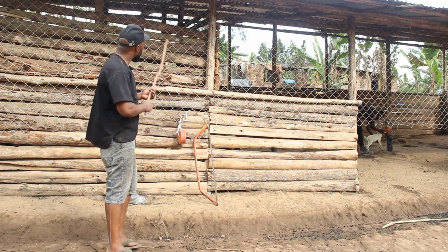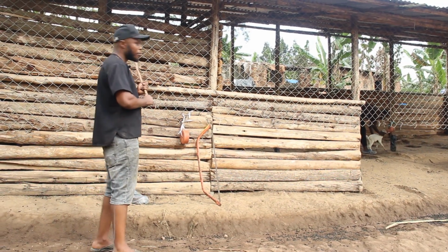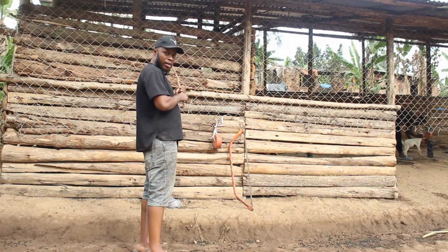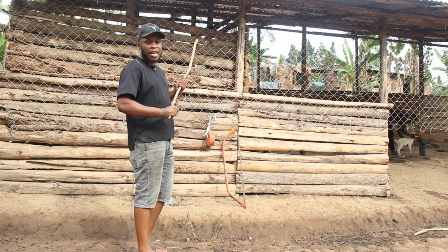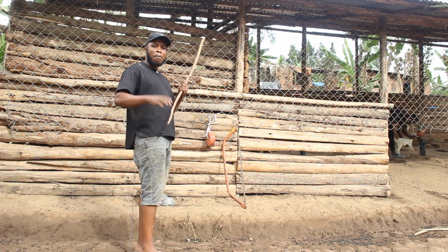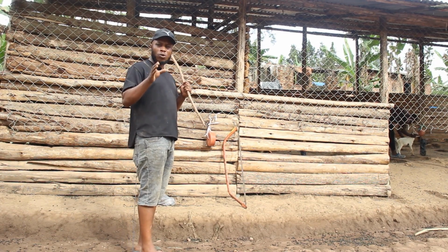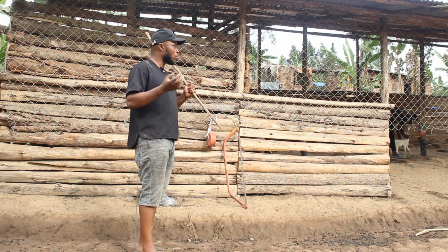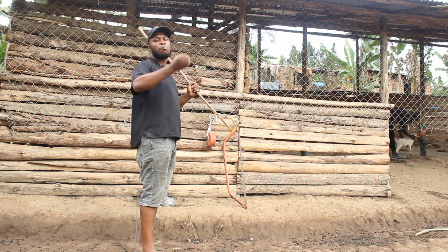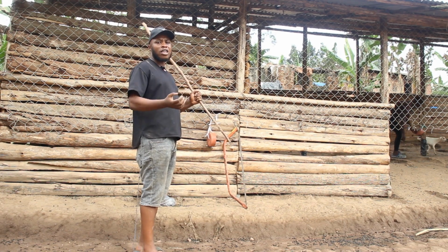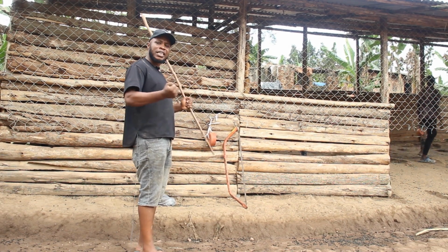The one you can see in the background here is the kids' pen, where the kids sleep. For those people who have a lot of goats, in high numbers, you do not want your kids to sleep with their mothers, because these mothers always fight. They are always squeezing each other.